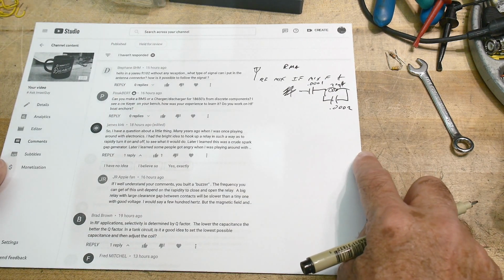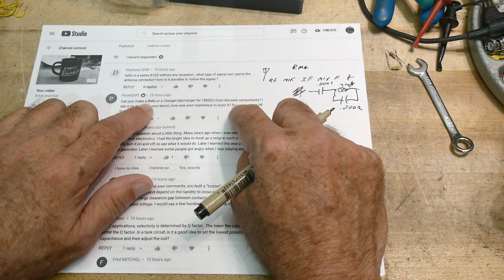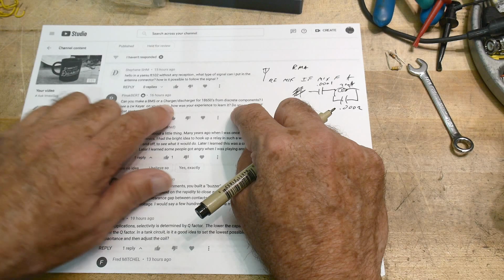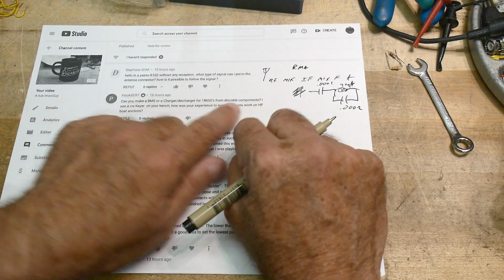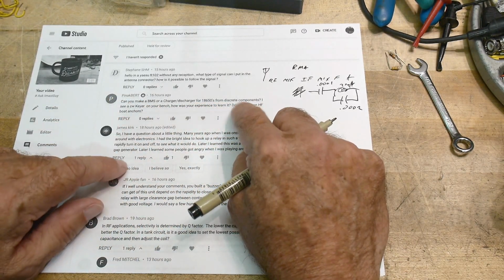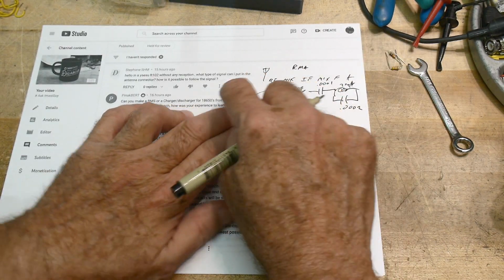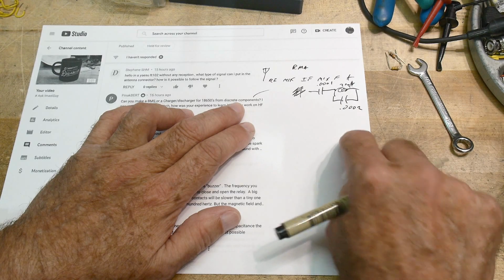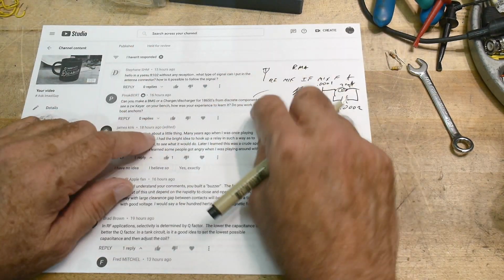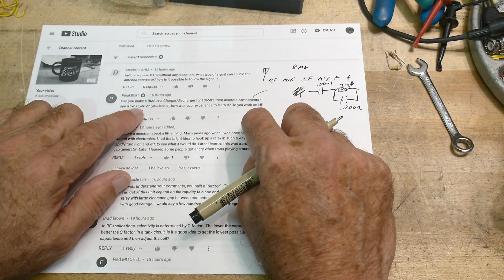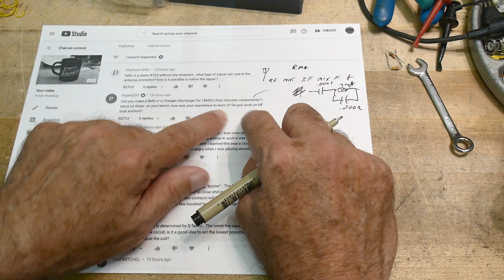All right. Can you make a BMS or charger-discharger for 18650s from discrete components? Yes, I could do that as a project. I'll think about that. It's constant current and then constant voltage, and it needs to switch, so that might be fun. I see a CW keyer on your bench. How was your experience to learn it?